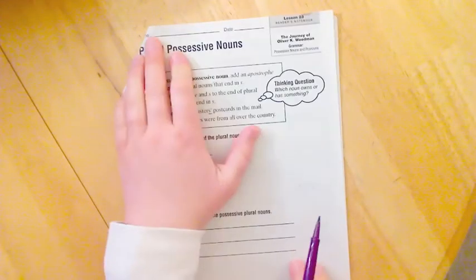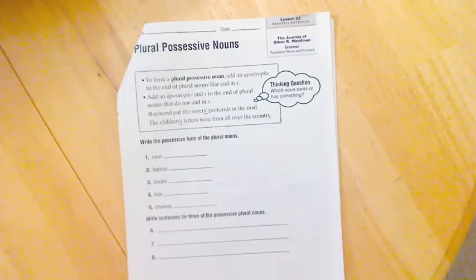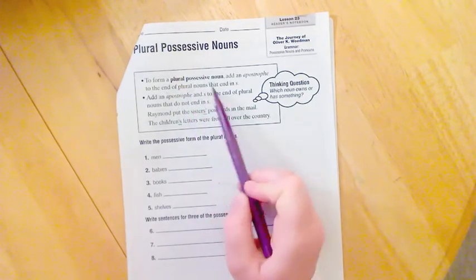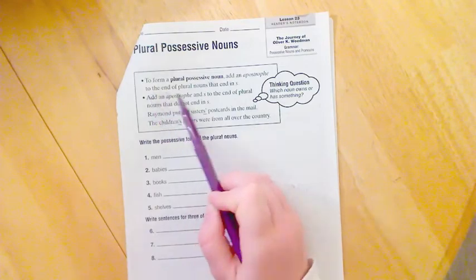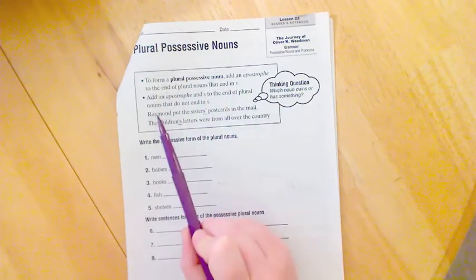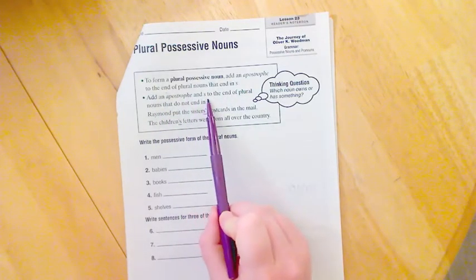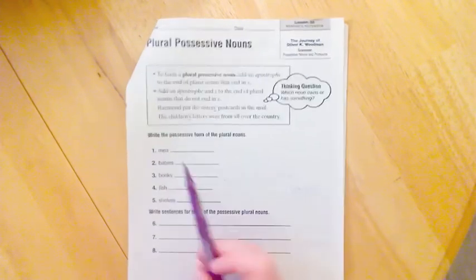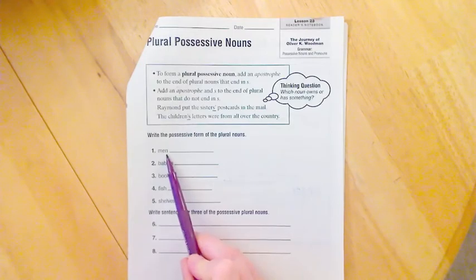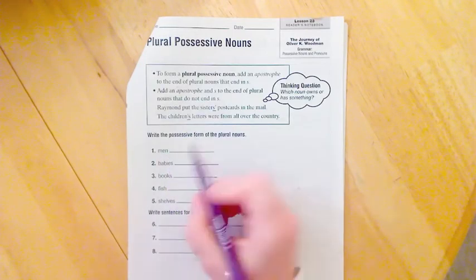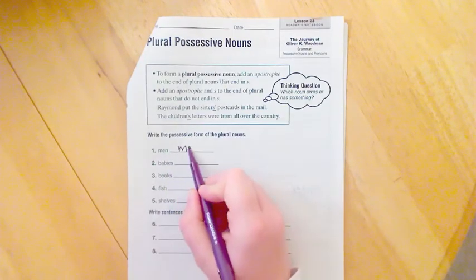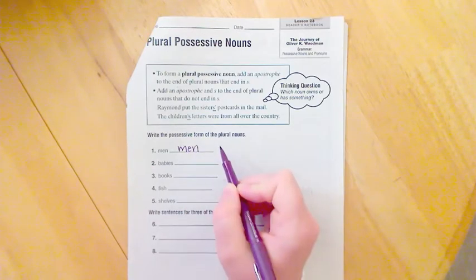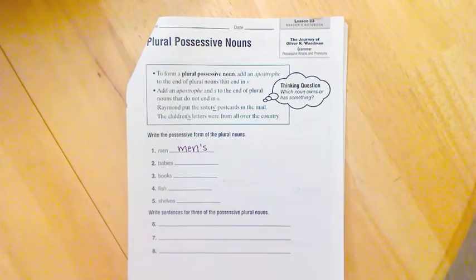Okay, this side is dealing with the same thing, but this side is plural, so more than one. To form a plural possessive noun, add an apostrophe to the end of plural nouns that end in S. Add an apostrophe and S to nouns that don't end in S. So if it does not end in S, like men, that is the men's bathroom, I write the word apostrophe S, men's.